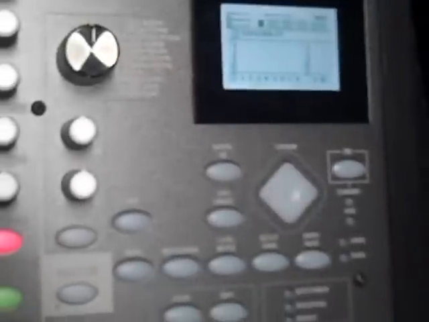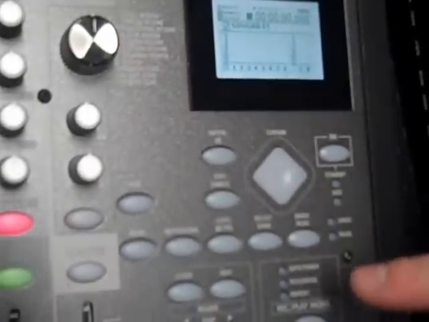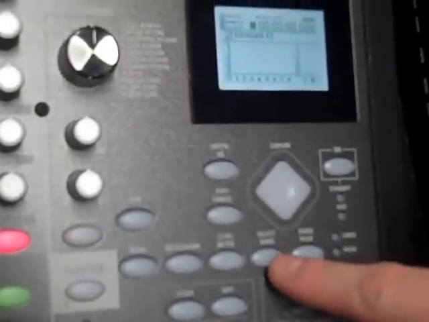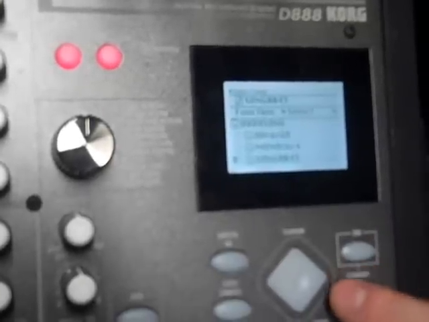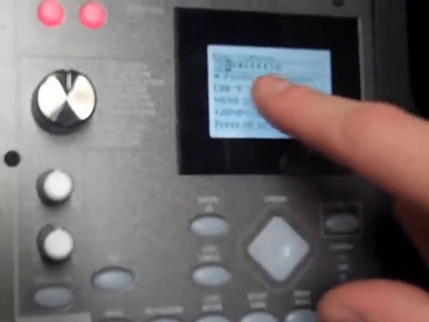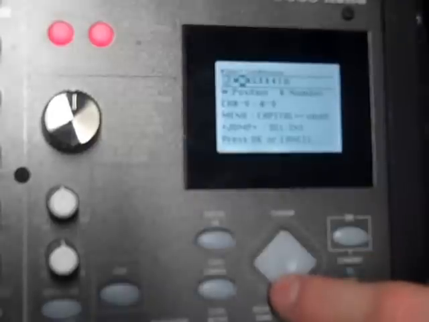To change the name of the session, we go back to the Select Song button. We then go to function and click the right hand part of the cursor once and then twice, and it will say rename. We then click enter, and it will allow us to change the name. So you press the cursor button up or down to change the letters. So I'm just going to put my name in for this example.